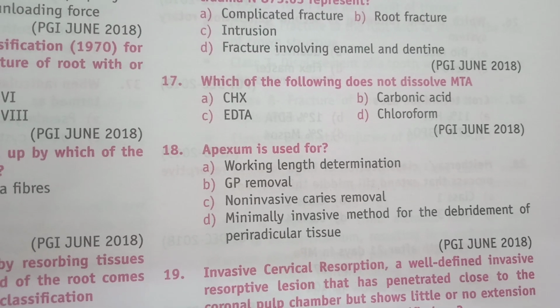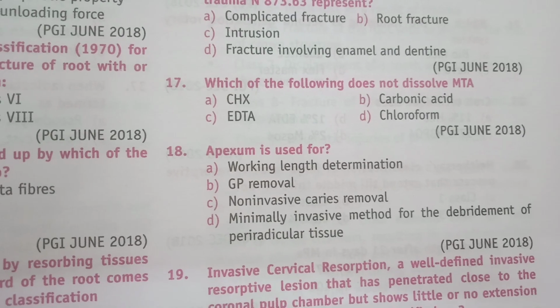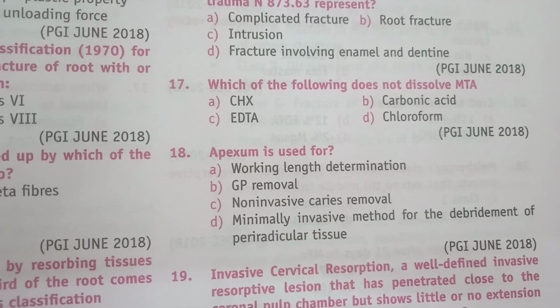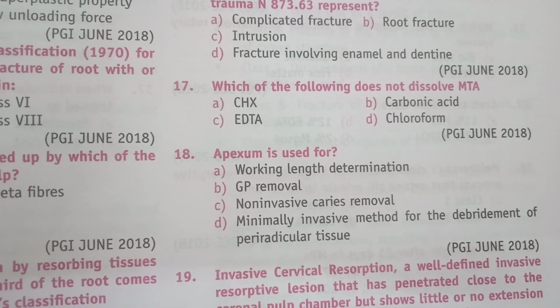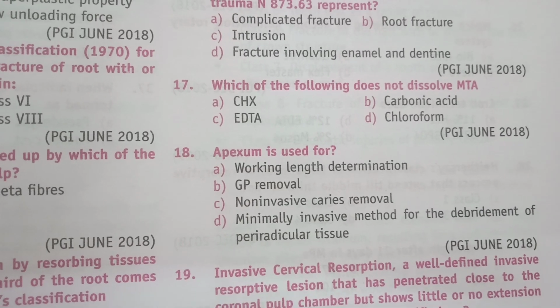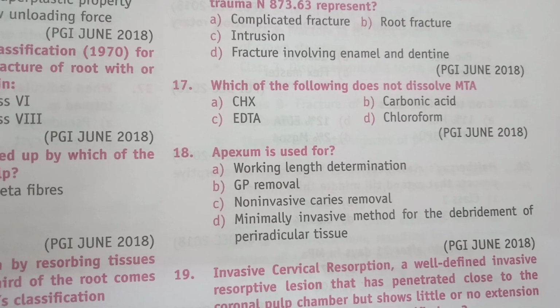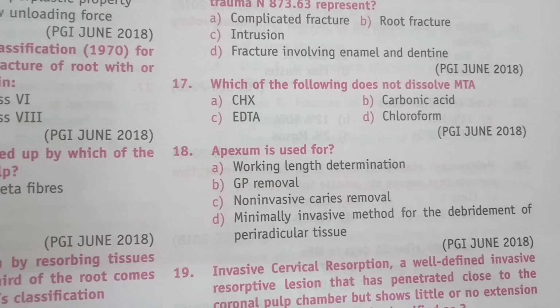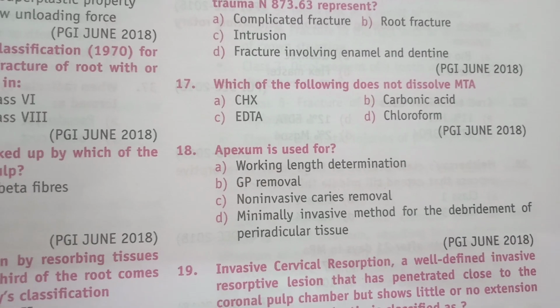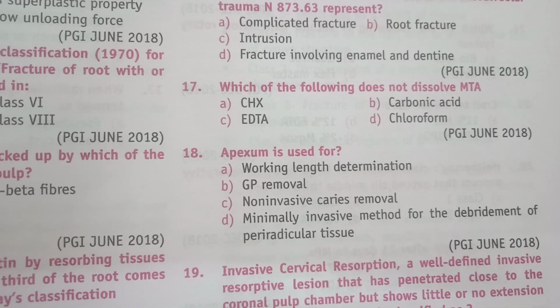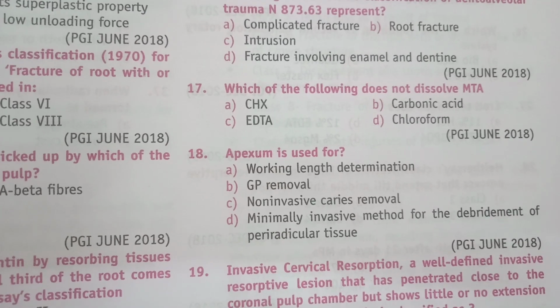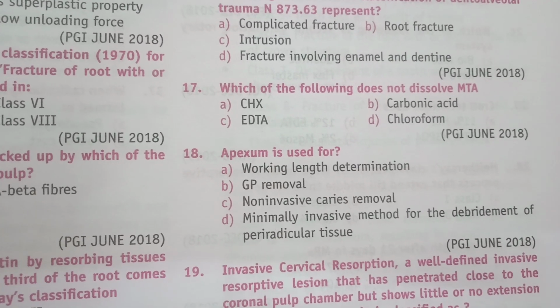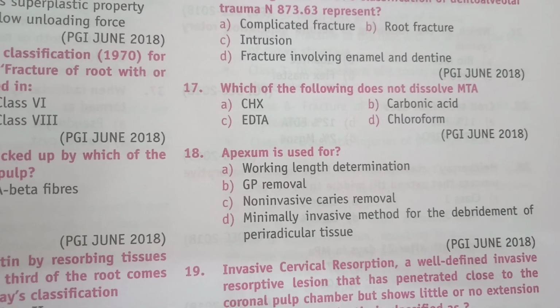Second, conservative treatment, that is by root canal treatment and by obturation or by placing Metapex or other intracanal medicament and follow up radiograph to check how the healing is happening. So these are the two options.